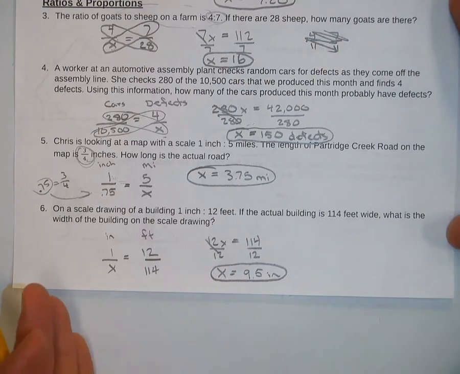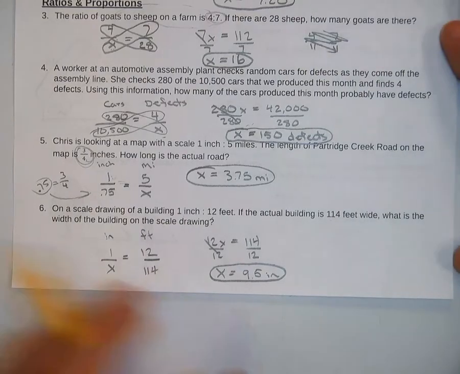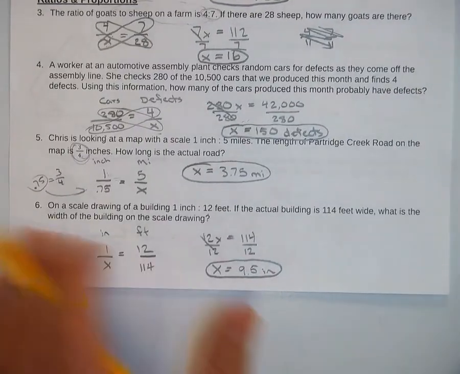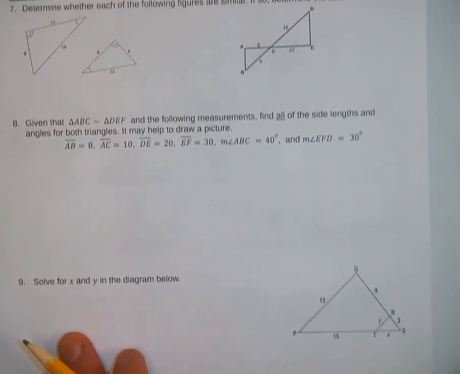Maybe you didn't use proportions. Maybe you just kind of thought, I multiply, I divide. Perfectly fine. Proportions are there to help you set it up if you're a little stuck or confused, but by no means do you absolutely need to use them.